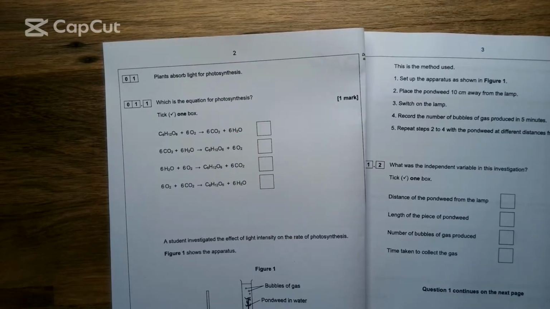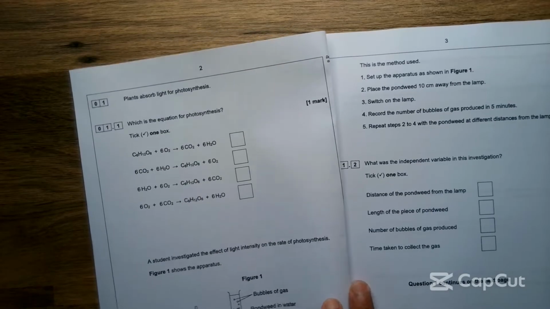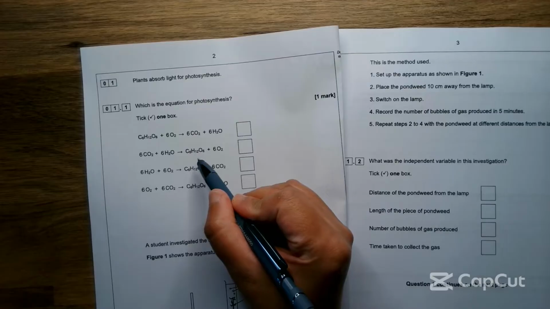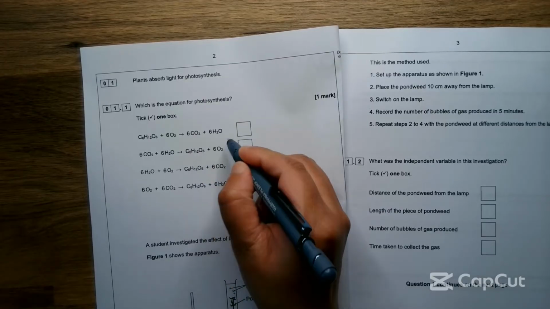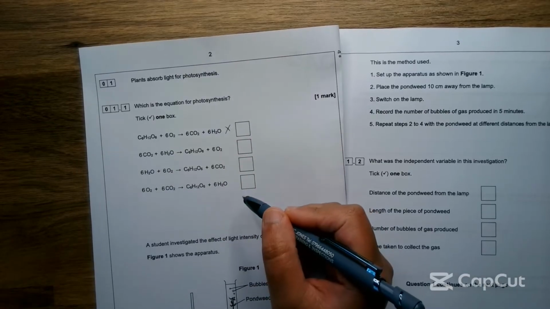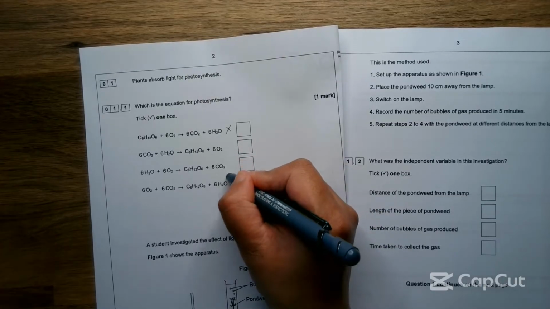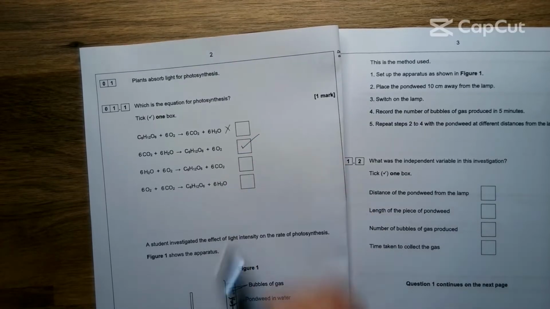So plants absorb light for photosynthesis. Which is the equation for photosynthesis? Tick one box. So what you need to do here is have a look at the reactants and products. We know that during photosynthesis glucose is produced, so we need to find glucose after the arrow. So we know it can't be this one, so it's either this one or that. We also know that oxygen gas is produced during photosynthesis, and I can only see oxygen gas here, so this is the correct option.